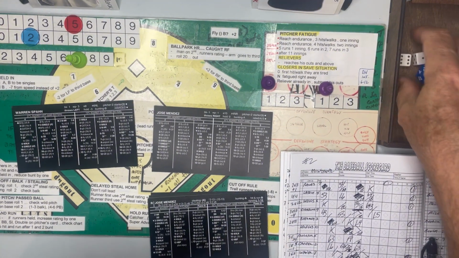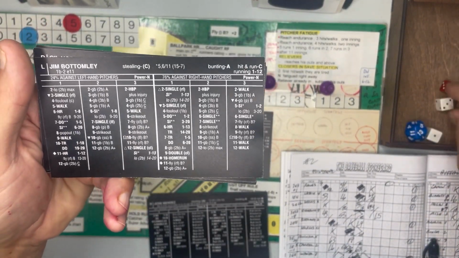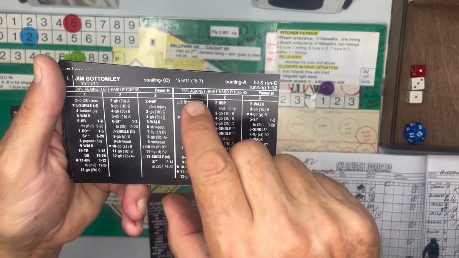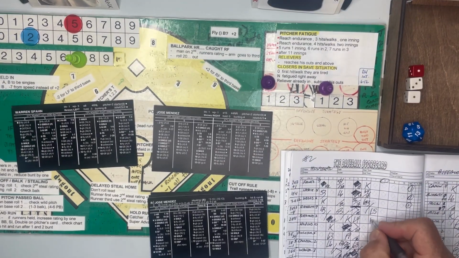So Vladimir Guerrero is going to line out, 1 gone. It's going to bring up Jim Bottomley. We have a 1-4 against the righty. He is going to foul out to first base. There is 2 gone.